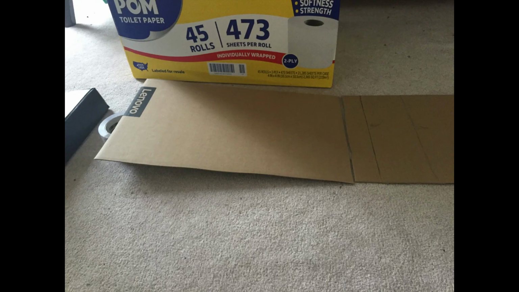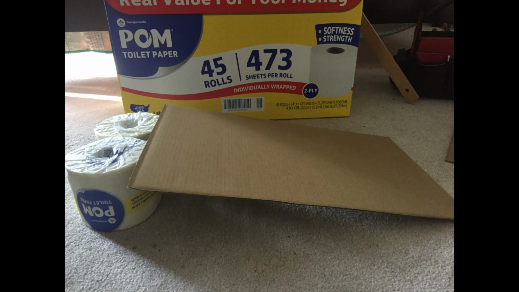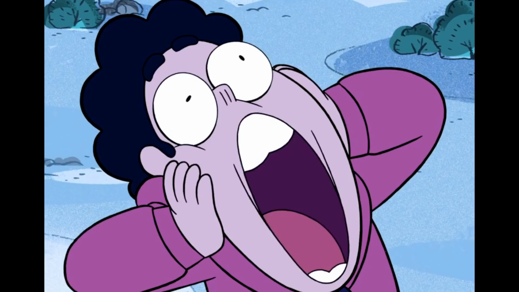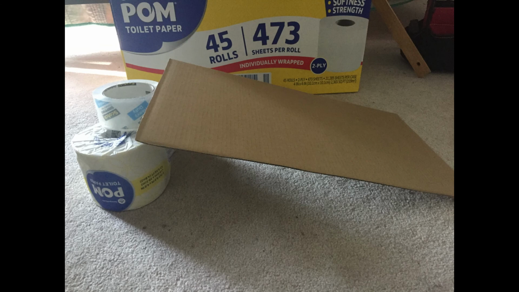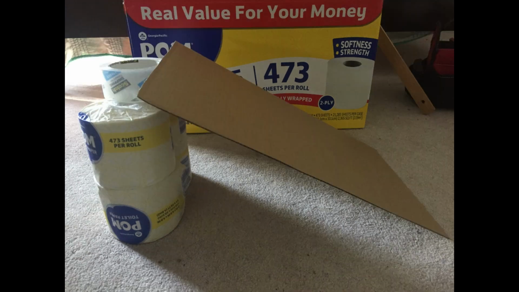I'm glad you asked. First, I'm gonna let the toilet paper roll down a ramp with the height of one tape roll. Then I'll let the toilet paper roll down a ramp with the height of one toilet paper roll. And then I'll let it roll down a ramp with the height of one tape roll and one toilet paper roll combined. Then I'll let it roll down a ramp that is two toilet paper rolls, and I'll finish by letting it roll down the ramp with the height of two toilet paper rolls and one tape roll.